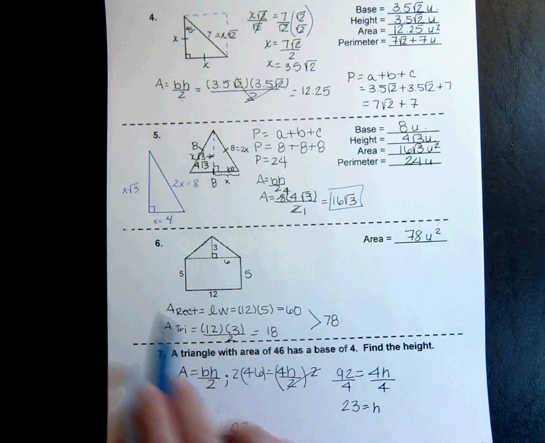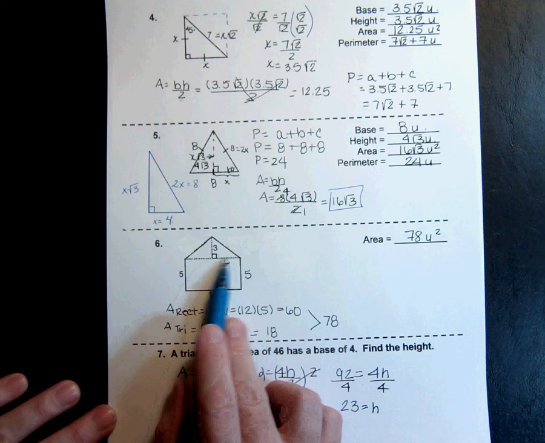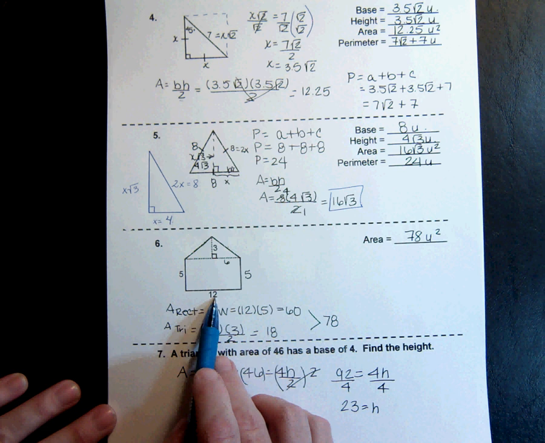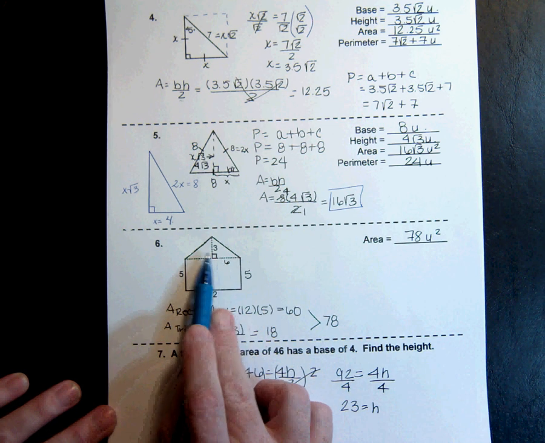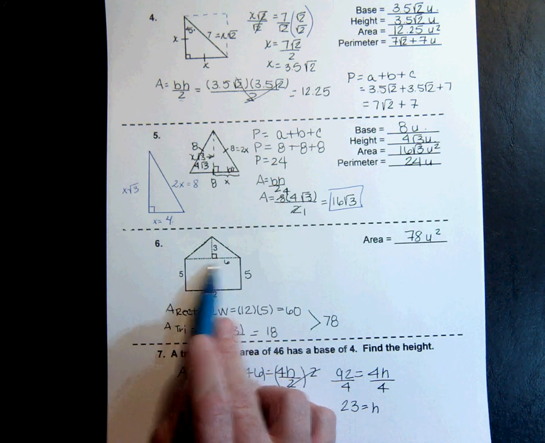Okay, on number 6, you're going to need to fill in a 6 for this measurement from here to here, because we really can't assume that it is half and half. This appears to be 2 equal triangles, but we cannot assume that they are such.